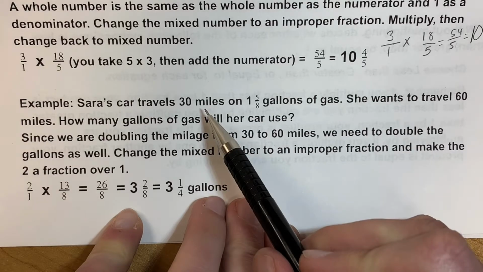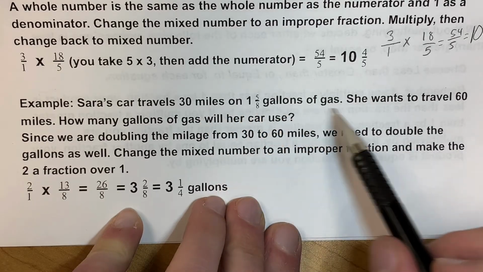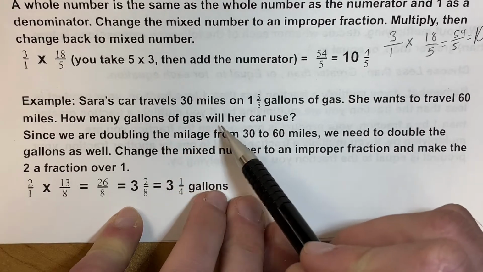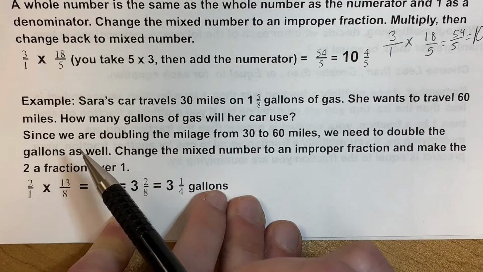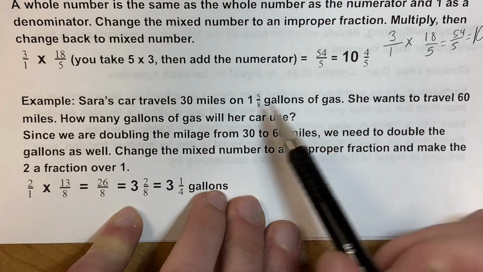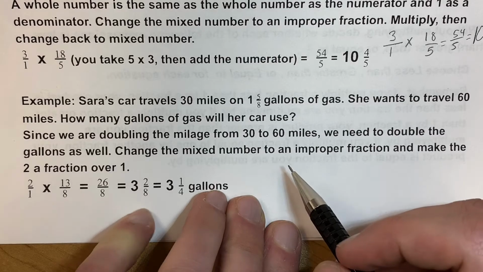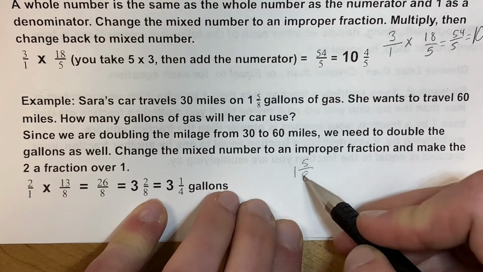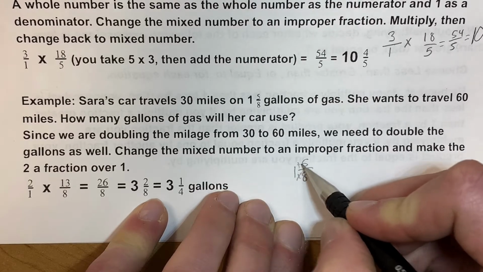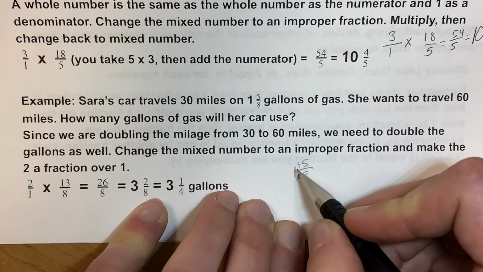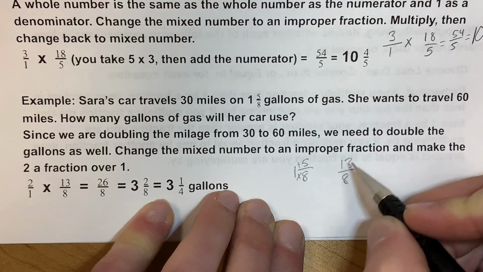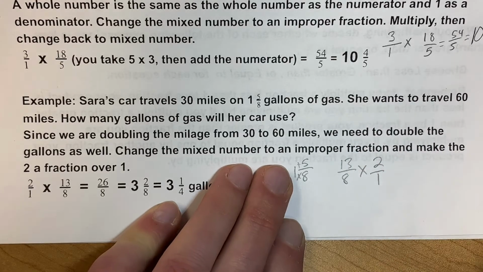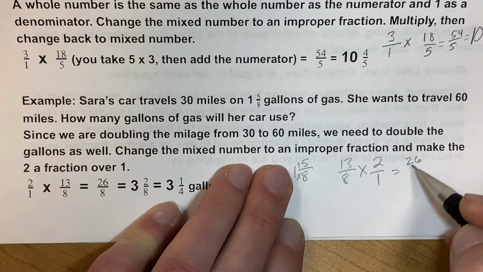Sarah's car travels 30 miles on 1 5/8 gallons of gas. She wants to travel 60 miles. So therefore, how many gallons of gas will her car use? Since we're doubling the miles, we need to double the gallons. So first, again, I'm going to change that around: 1 5/8. 8 times 1 would be 8. So I have 8 plus the 5 is 13/8. I'm going to multiply that by 2. I can always put that over 1. So I have 26 over 8.